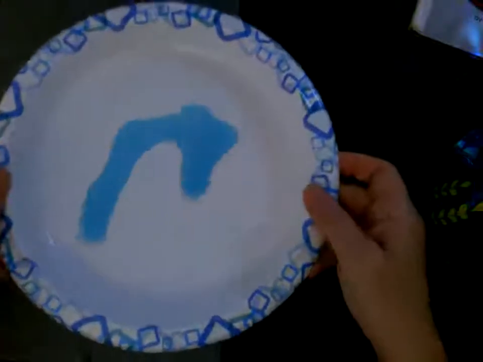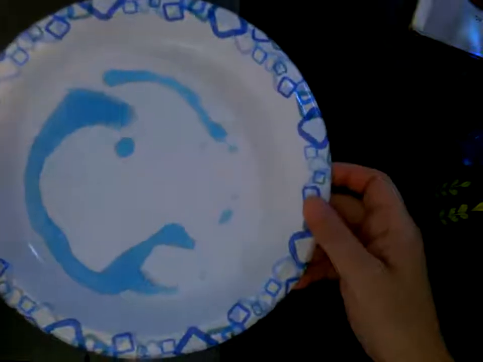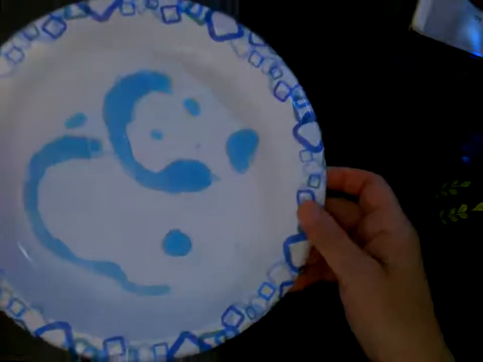So I have a plate, and let's see what happens when I pour some of the water onto the plate. Let's see if it keeps the shape that it's in the jug. If you see on my plate, as I move the plate around, the water just sloshes around and takes all different shapes.